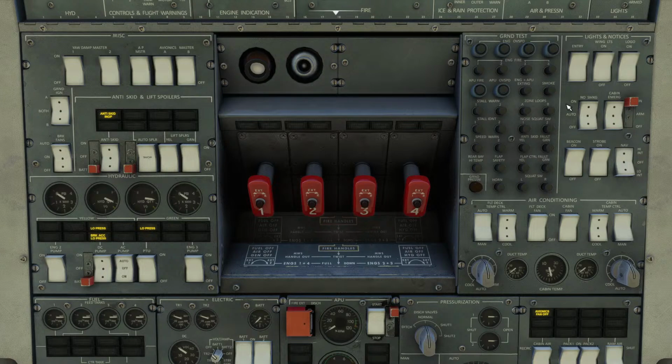On the far left we set the yaw damp master 1 and 2 to on. That's those two. The autopilot master to on. And avionics master A and B to on. Anti-skid and lift spoilers far left, that's this bit here. So anti-skid to on. Lift spoilers yellow and green to on.